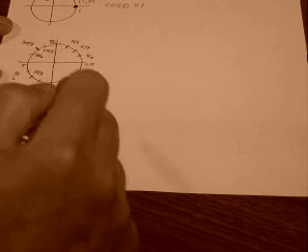Alright, we can also divide it up into fourths. We got pi over 4, 2 pi over 4, which is pi over 2, 3 pi over 4, 4 pi over 4, which again is pi, 5 pi over 4, and 6 pi over 4, again that's 3 pi over 2, 7 pi over 4, and then 8 pi over 4 is again 2 pi.